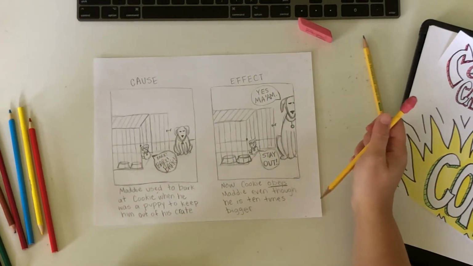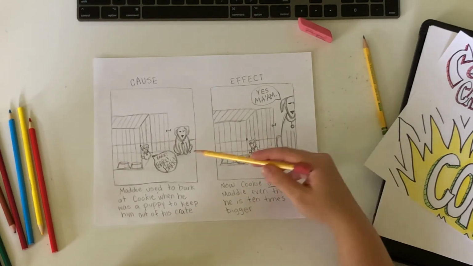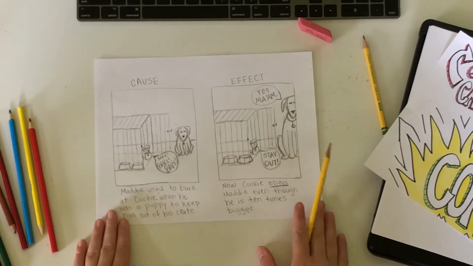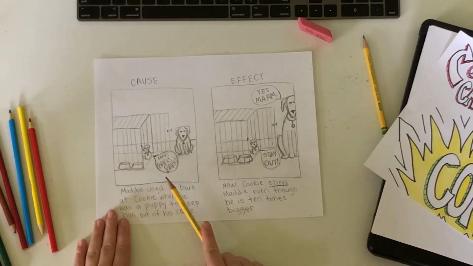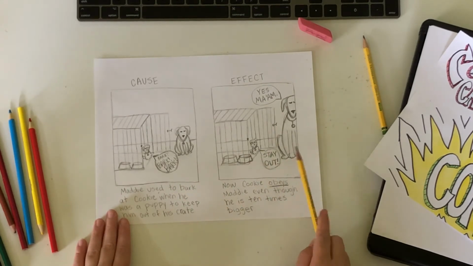Alright, and there we have our effect. So now Cookie, big dog, obeys Maddie, little dog, even though he is 10 times bigger. You can see how much he grew from picture to picture. Comics don't have to be that complicated. I kept with the same scene, I kept with the same characters, and all I did was change the size and what they said.